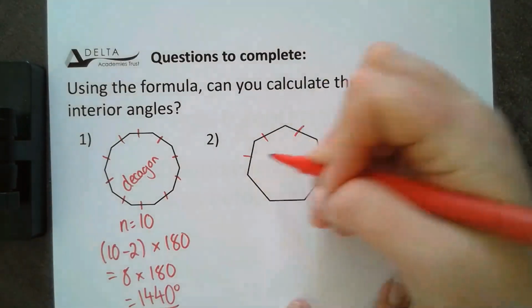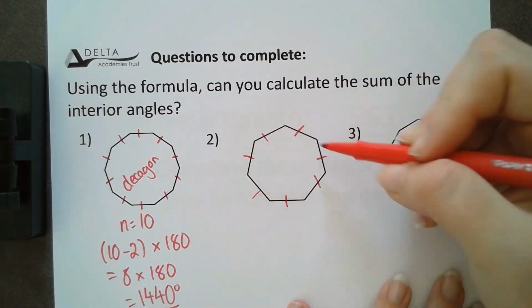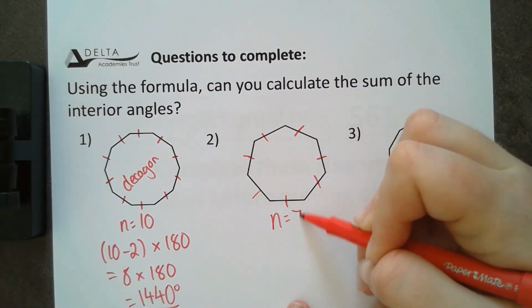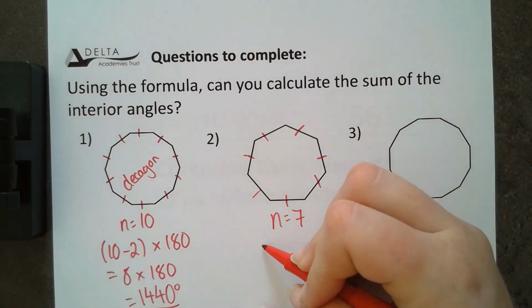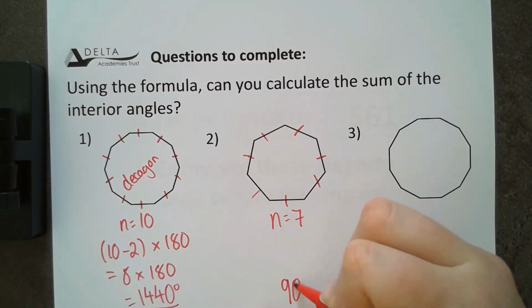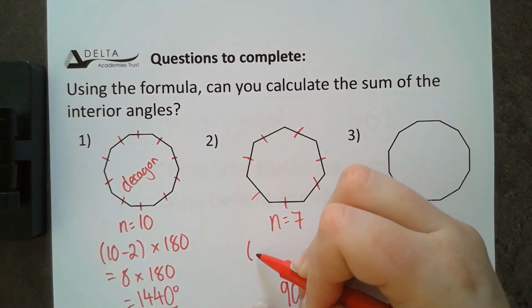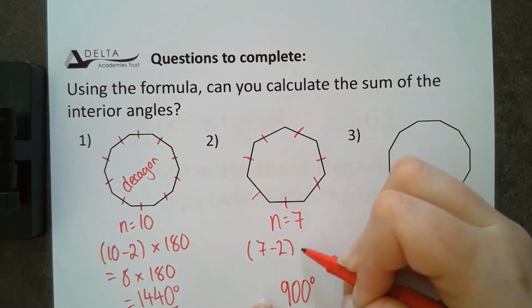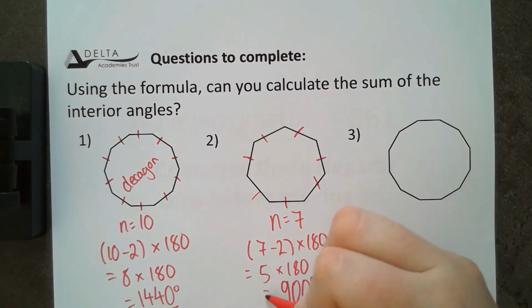We've already kind of answered this one before. It's a much better drawing than the one I went for. So we've got a 7-sided shape. That's n is 7. If we're looking at our table from before, we should have got 900, but let's just verify that. So we're doing 7 take 2 times 180. That's 5 times 180, which is 900.